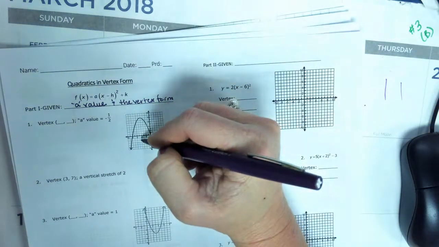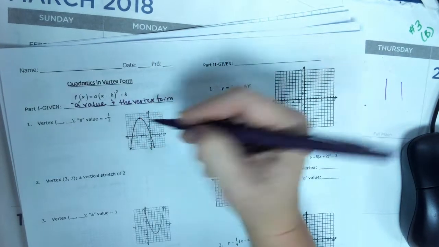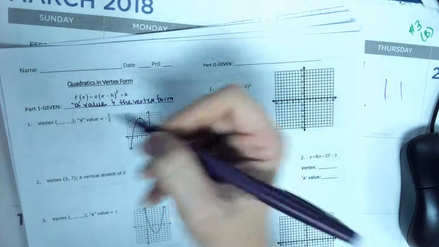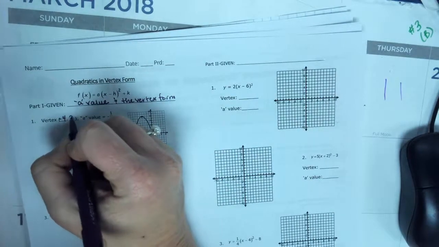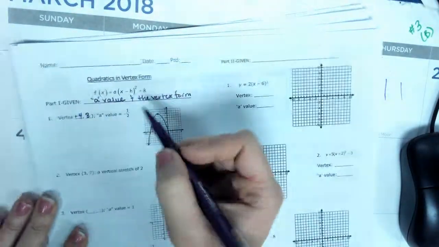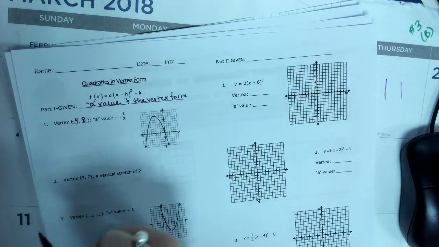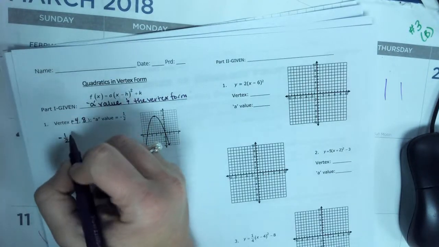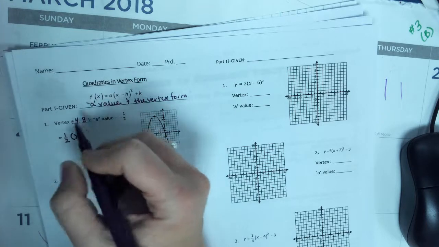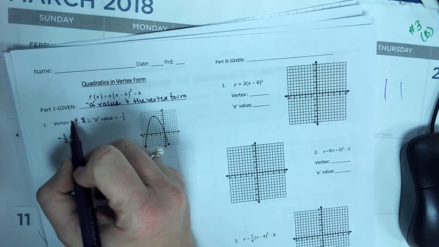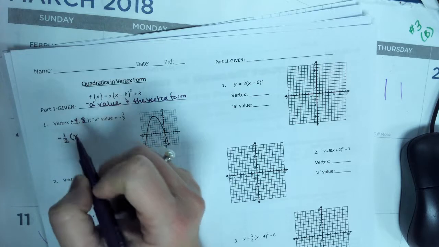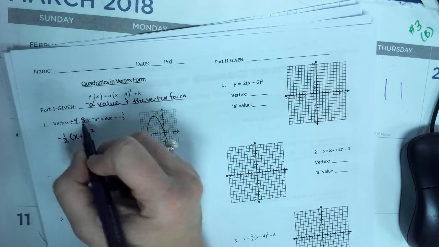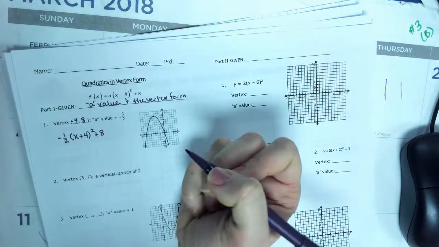So my vertex is going to be my maximum point here, which is -4, 8. So that's what I want to write here, -4, 8. And now I want to plug all my stuff into my vertex form here. So my A value is -1/2, then times x minus, but since my h value is negative, I'm going to say +4, and then squared, and then +8 for my k value.